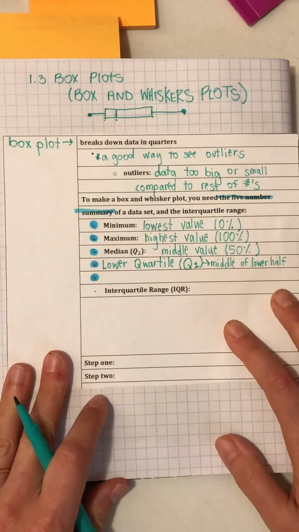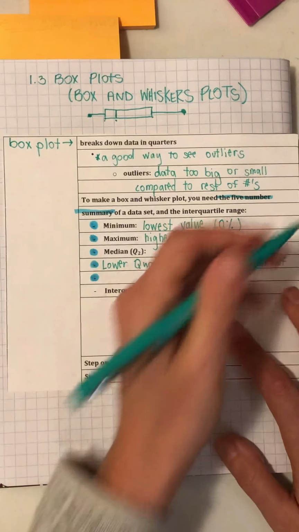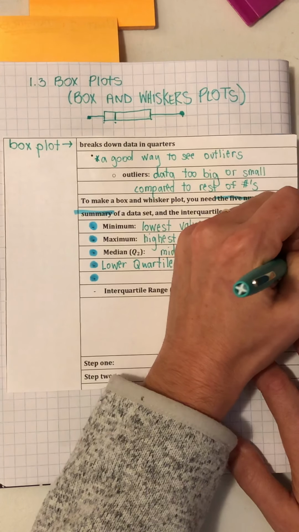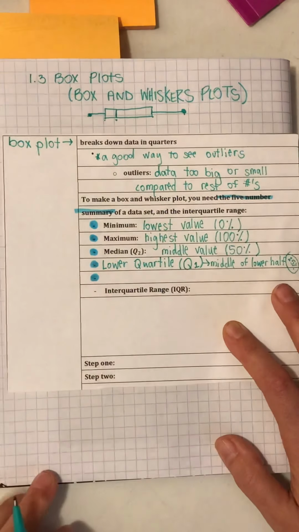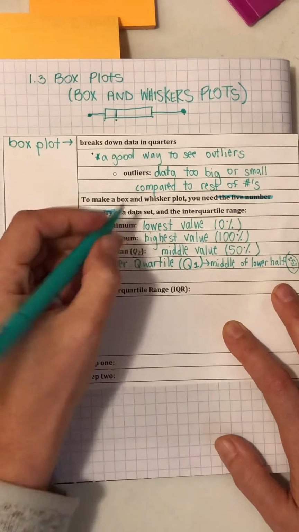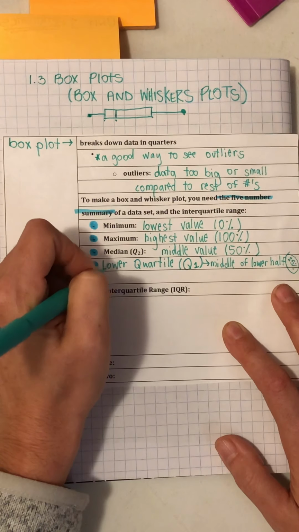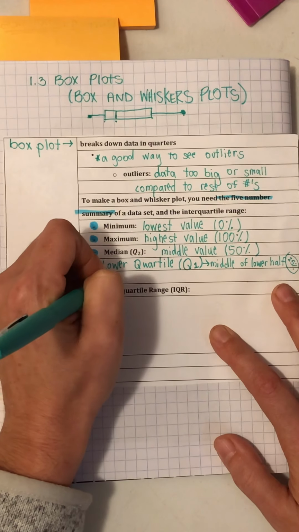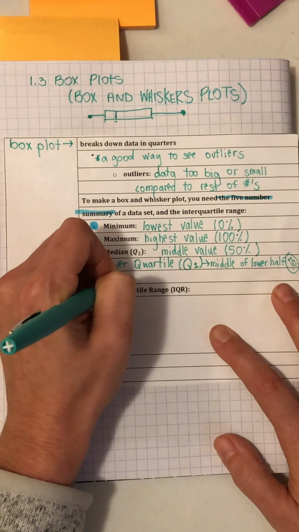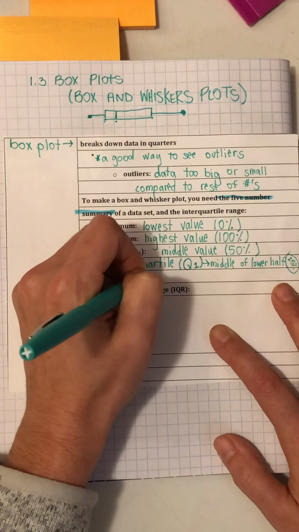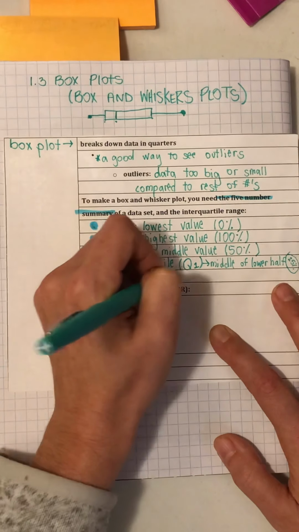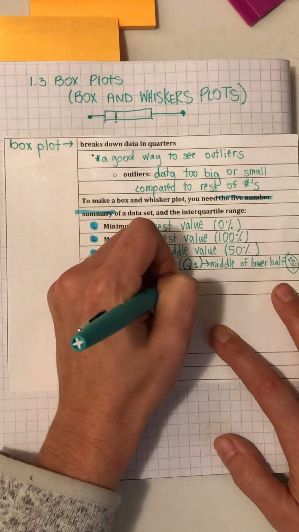Okay, and I'm running out of room, but I want to put 25%. Again, it's that first quarter of data. And so we've got a lower quartile, and then we've got the upper quartile. And I'll write it a little smaller so I hopefully don't run out of room. And this is going to be Q3.